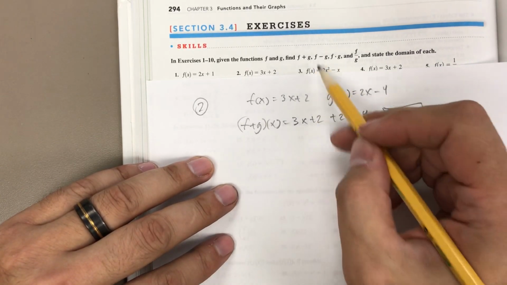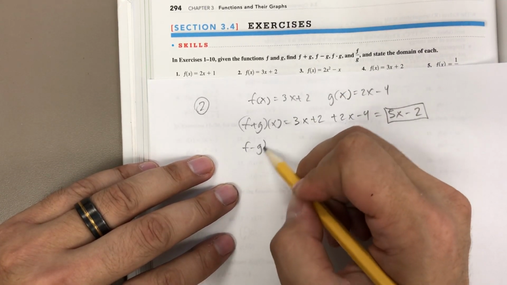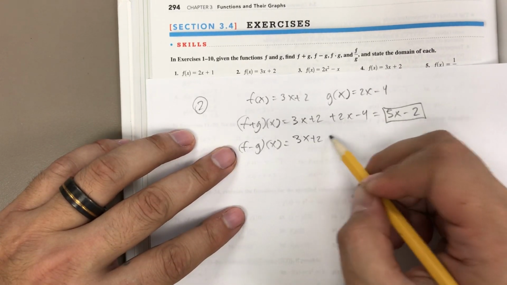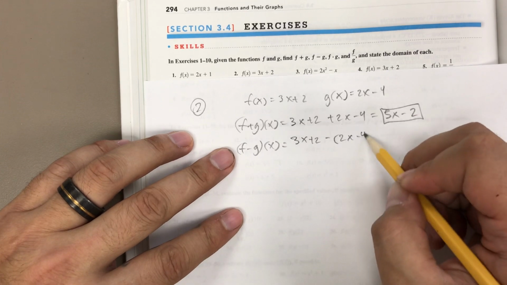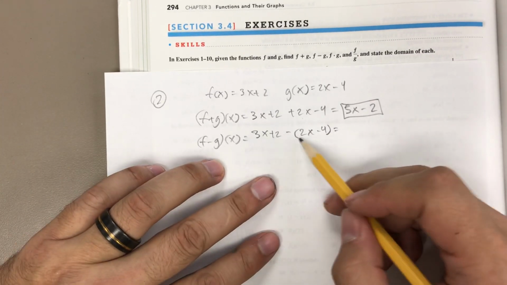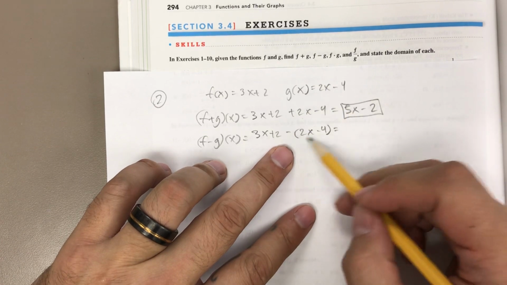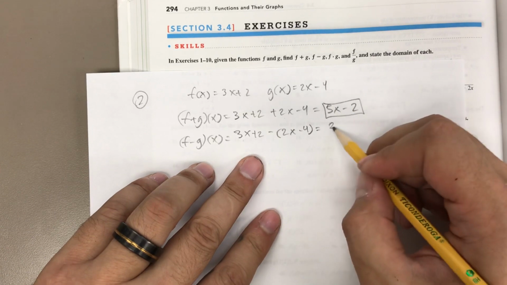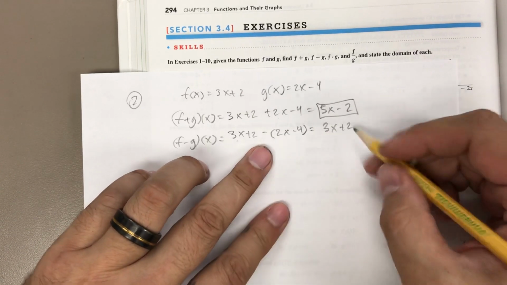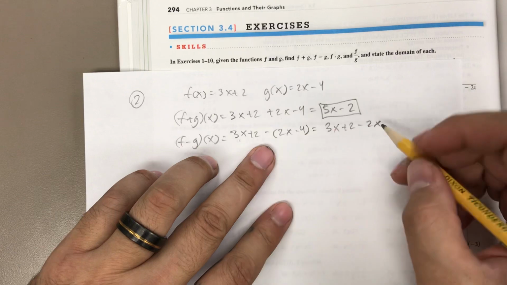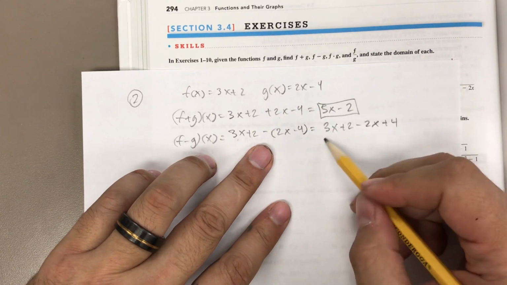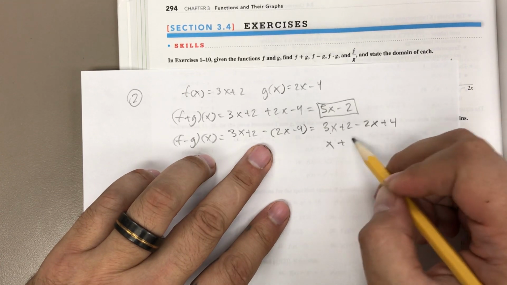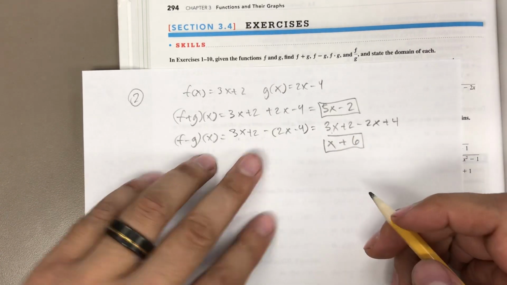Now we're looking for f minus g of x. We take the first function, 3x plus 2, and subtract away the second function, 2x minus 4. When subtracting g of x, you have to put parentheses around the whole thing because the negative will distribute in. So you've got 3x plus 2, and the negative distributes in, so we have negative 2x, and then plus 4. Combining like terms, 3x minus 2x gives you 1x, and 2 plus 4 gives you 6. So x plus 6 is your answer for number 2.